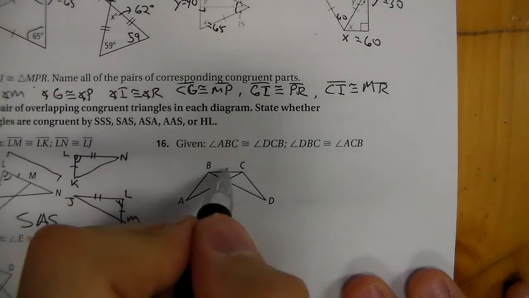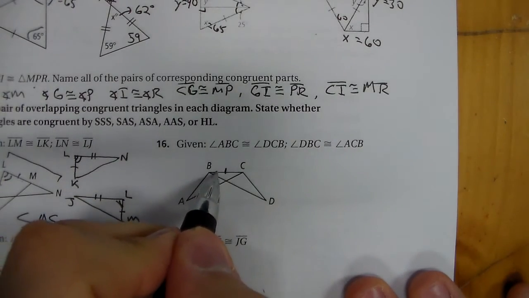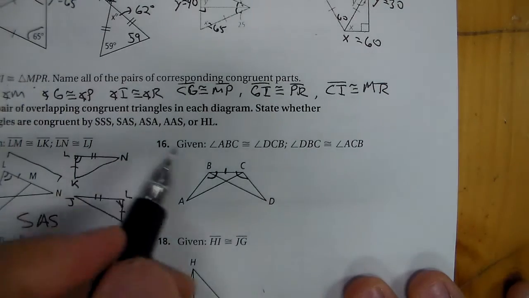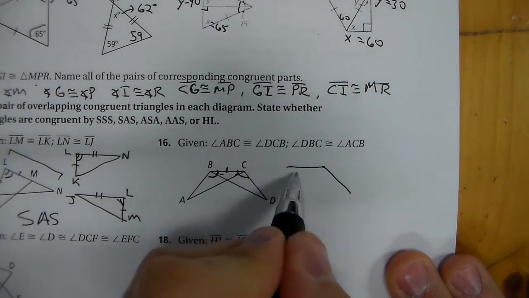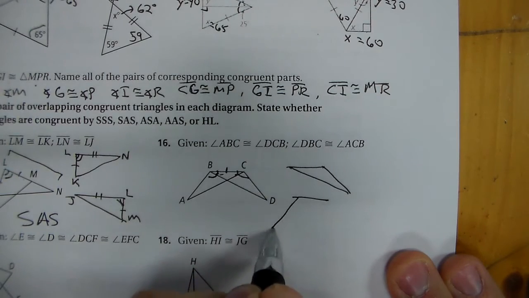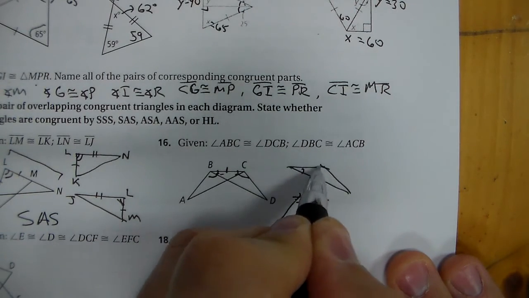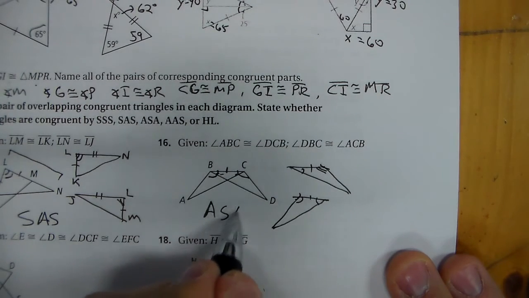For number 16, we have reflexive property again at BC. We then have angle ABC and DCB are congruent. We also have these smaller ones here are congruent. So when I draw these triangles separately, we get two sets of congruent angles and the sides between them, so that'll be angle, side, angle.